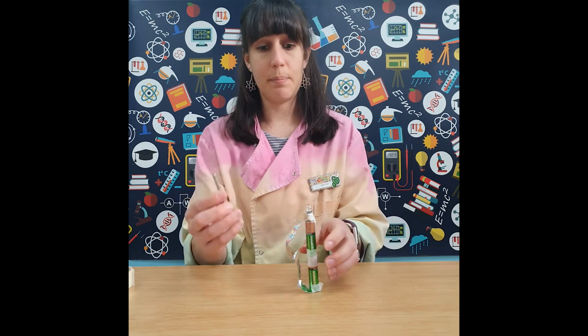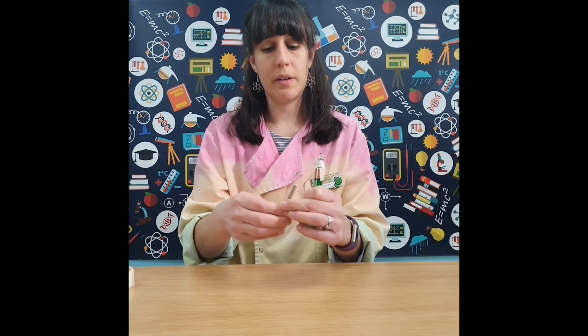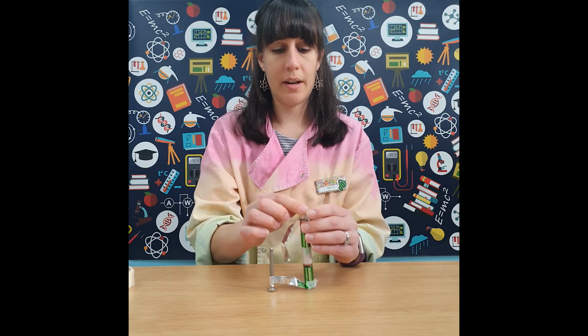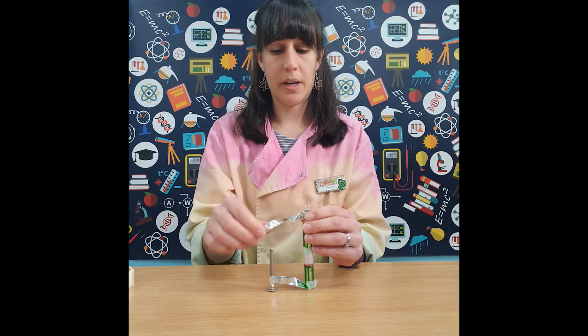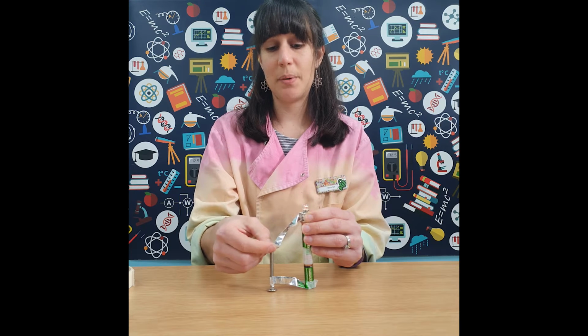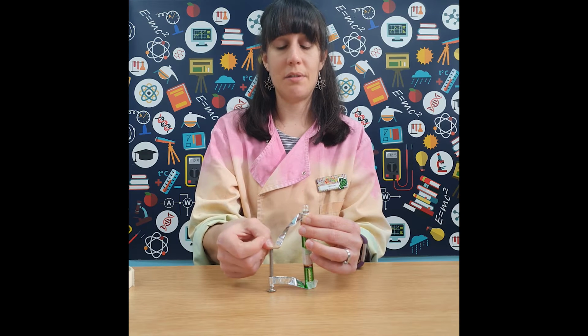So I'm going to try this bolt. I'm going to wrap one end of the bolt with a bit of the foil at the bottom, and then I'm going to put this end to complete the circuit. So yes, we can see that that bolt is a very good conductor and allows the electricity to flow through.